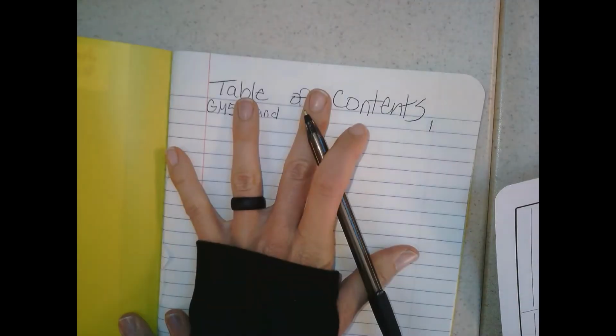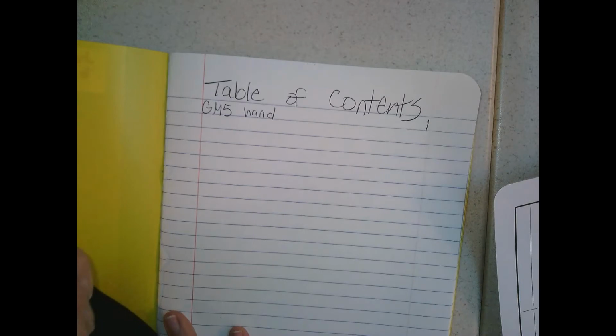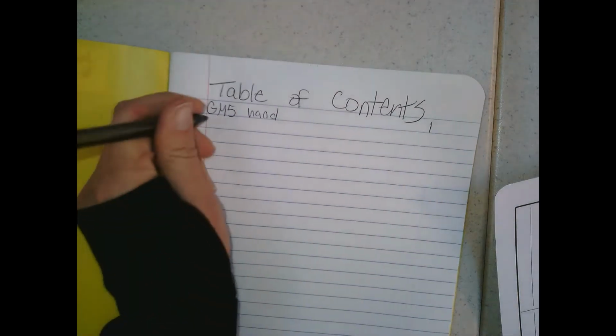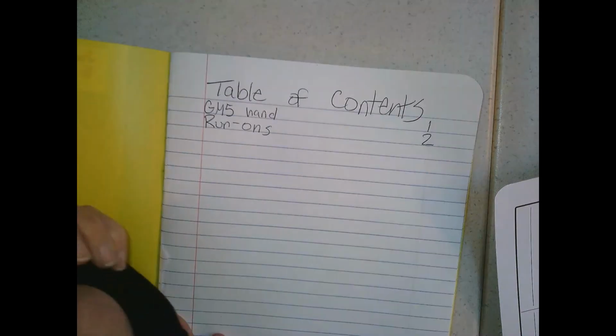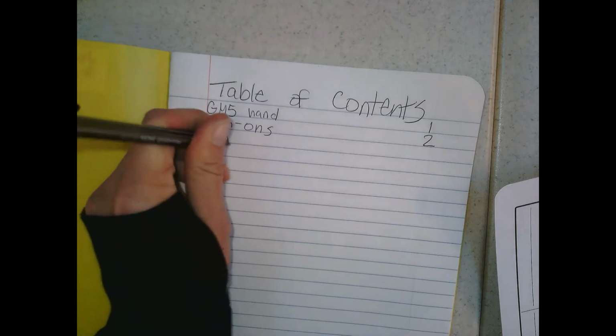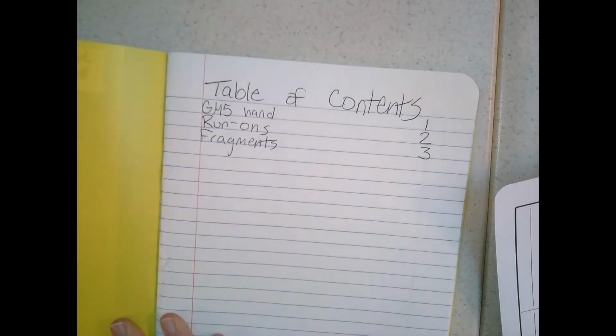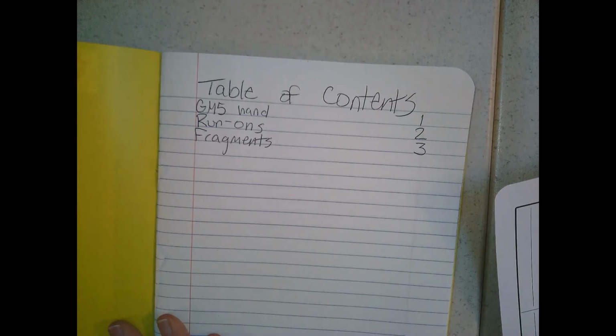While we're here in the table of contents, let's finish filling it out. We're going to do run-ons next, and that will end up being on page 2. And fragments will end up being on page 3. Fill out your table of contents, pause this if you need to. Then teacher says, please turn one page. Teacher says, turn another page. This is where page 1 gets to be.